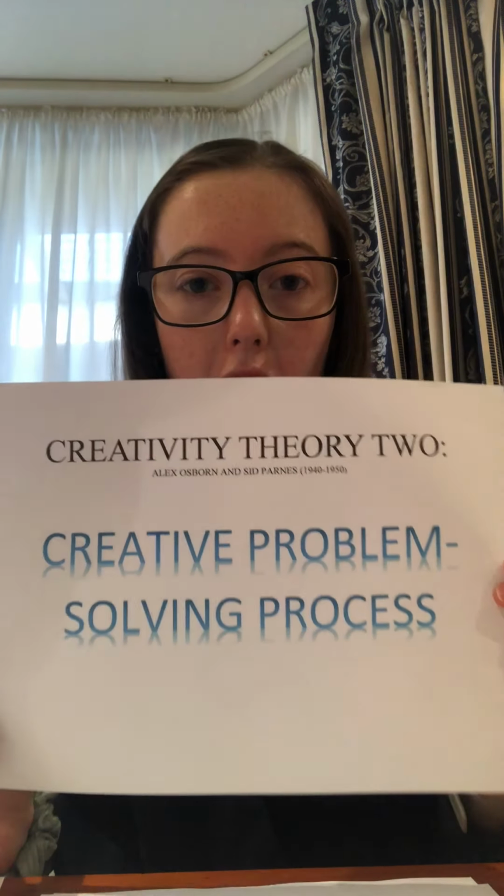The second theory is the theory of creative problem solving. It is known as the Osborne-Parnes creative problem solving process, developed by Alex Osborne and Sid Parnes from the 1940s to the 1950s. It is a 6-step process to create workable solutions or features effectively used in an organisational context, such as training and development, to enhance an employee's creativity. It consists of both divergent and convergent thinking.